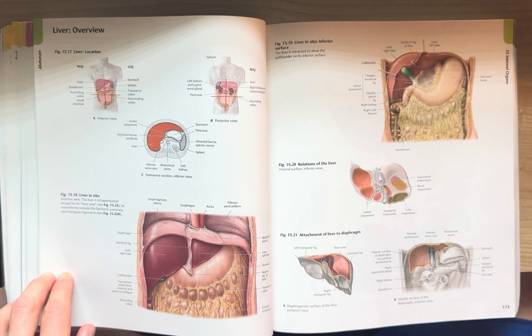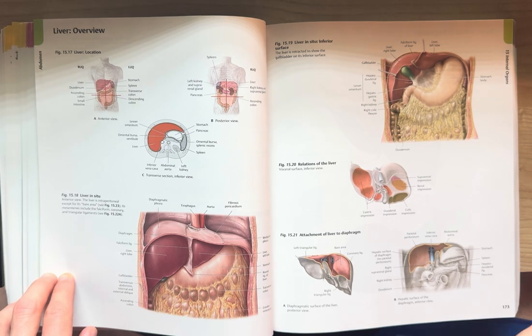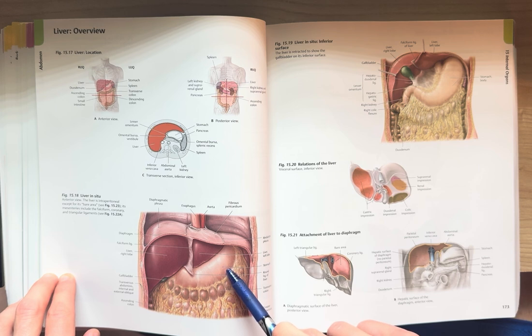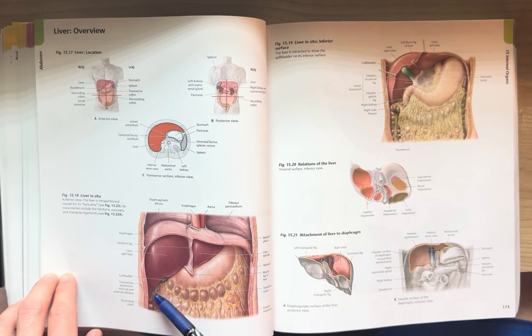Maybe we can't see it from this orientation. Yeah, we can't see it from here. And then can we see the triangular ligament? Here's the round ligament. There's the transverse colon. Here's the layers of the abdominals. Looks like we can't see it from here. That's okay.